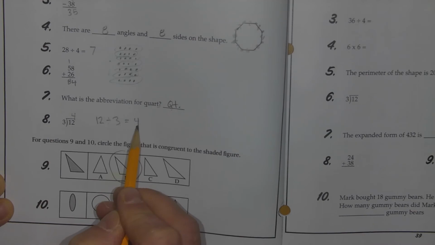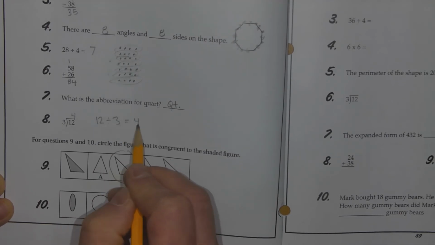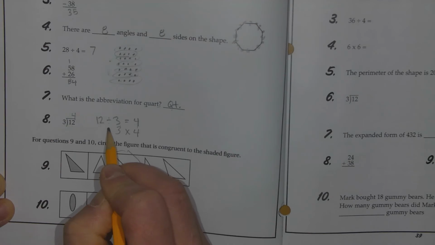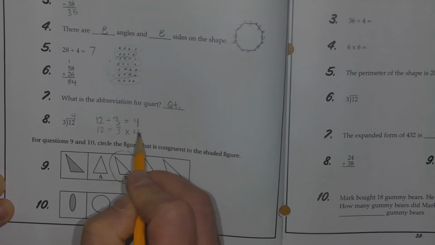Number 8, 12 divided into equal groups of 3 gives me 4 groups, okay? 4 groups, and the way I figured that out is I just used the fact family strategy, so I know that all these numbers work together. 12 divided by 3 equals something, so something times 3 equals 12. So in my brain, I said, well, I know that 4 times 3 equals 12, so my missing number has got to be 4. We can talk more about that when you get back to school.